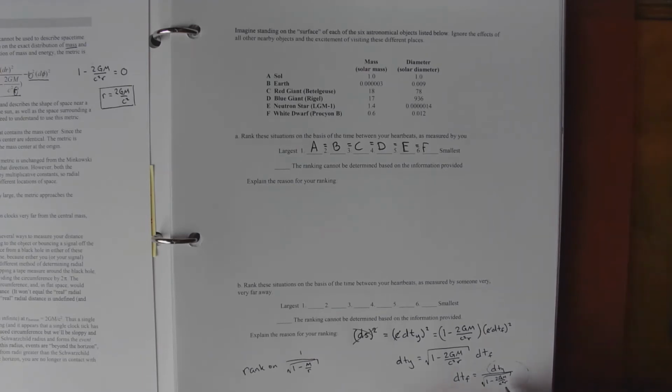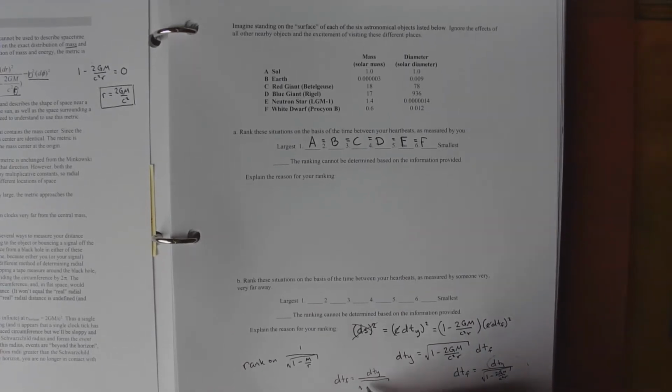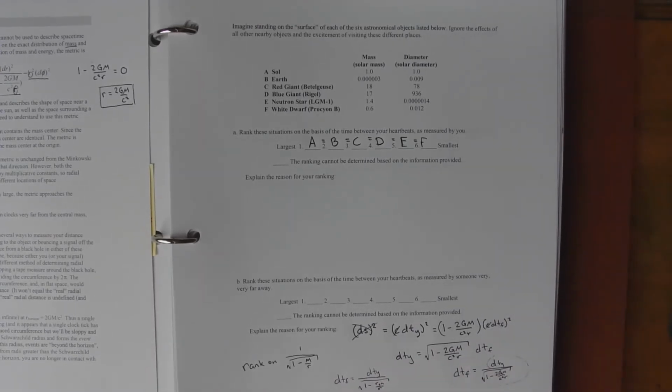But remember that this came from our equation here, and I said that you could do our event horizon divided by r. So this would be greater than 1 when r is less than the event horizon.